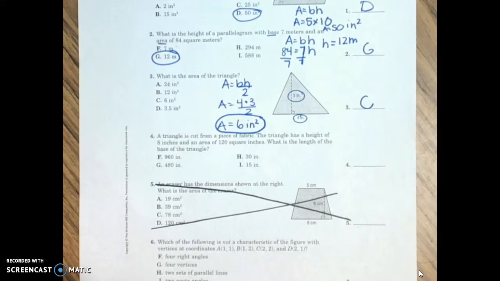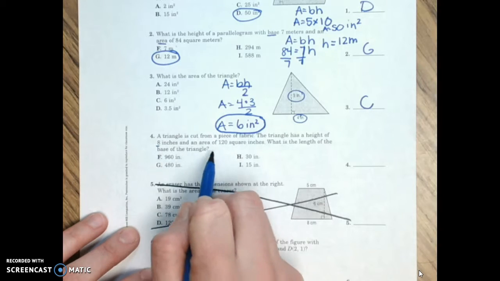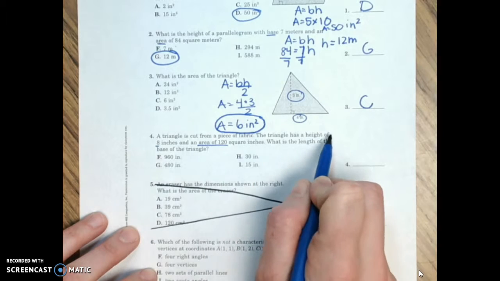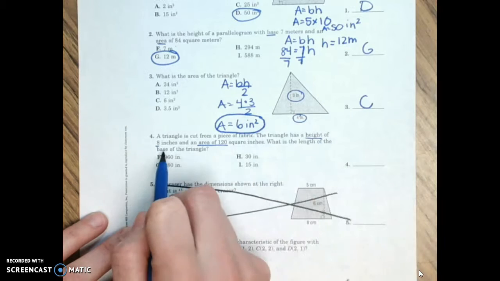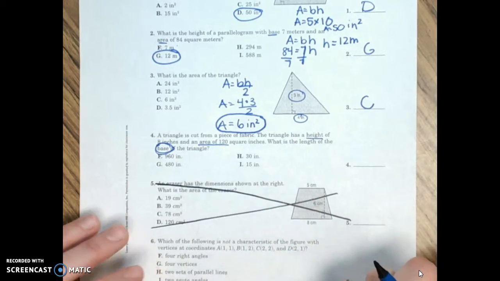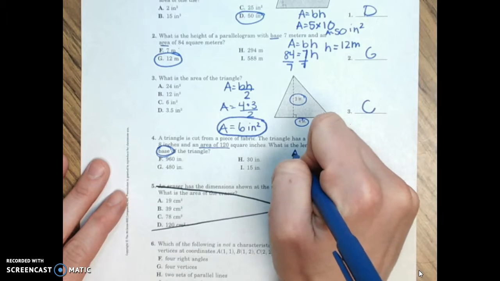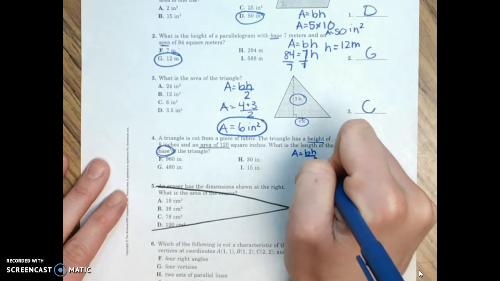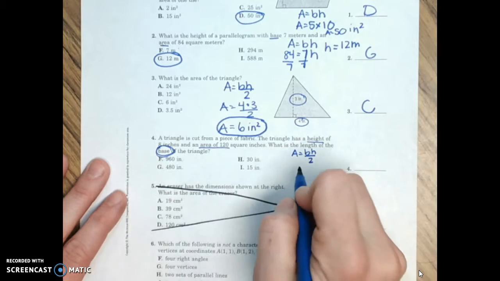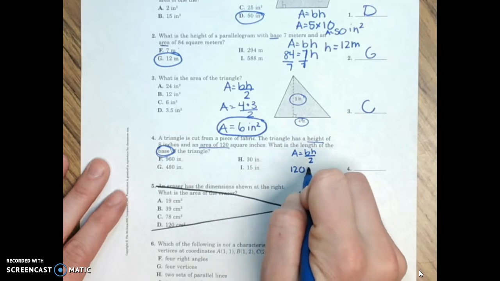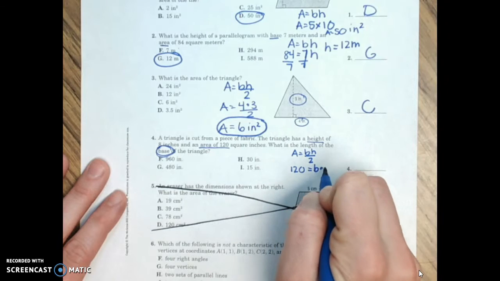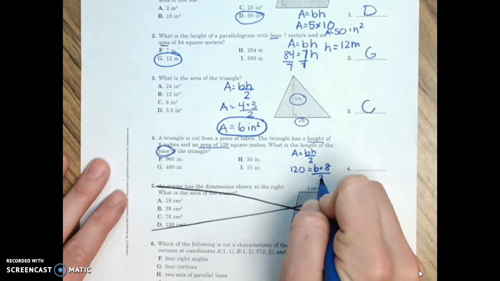A triangle is cut from a piece of fabric. The triangle has a height of 8, an area of 120 square inches. What is the base? So we found the area in this one already. We just need to find the base. So A equals base times height divided by 2. The area is 120. We do not know the base. We know the height is 8, divided by 2.